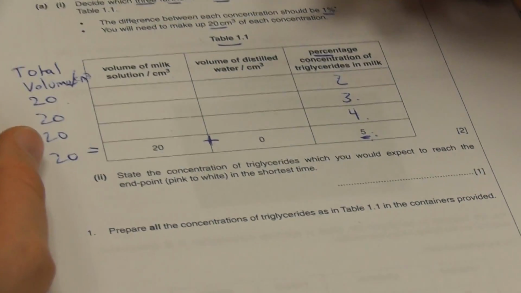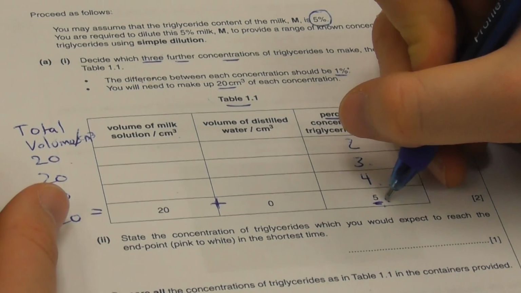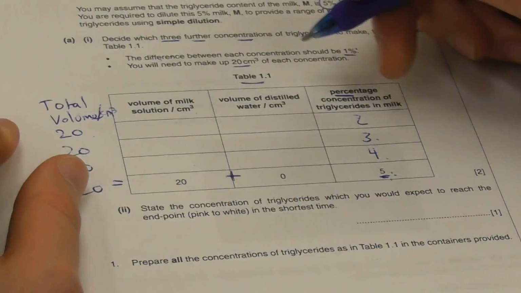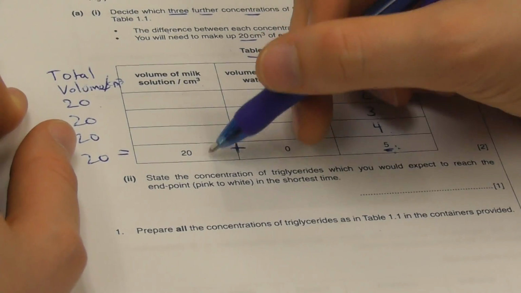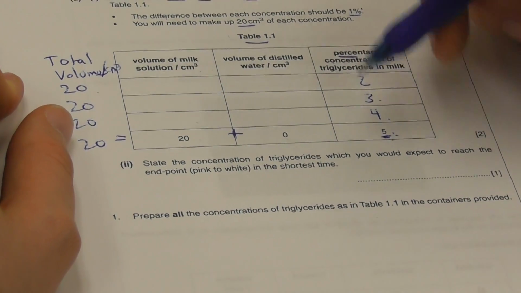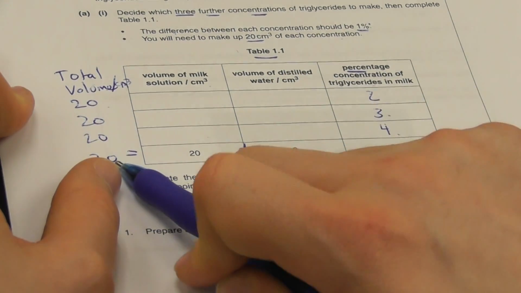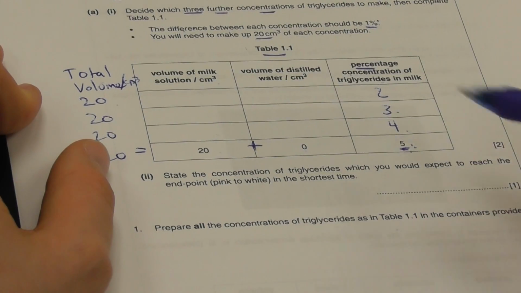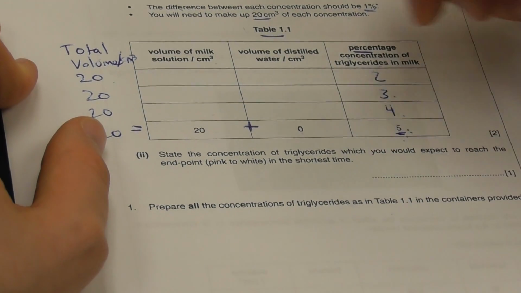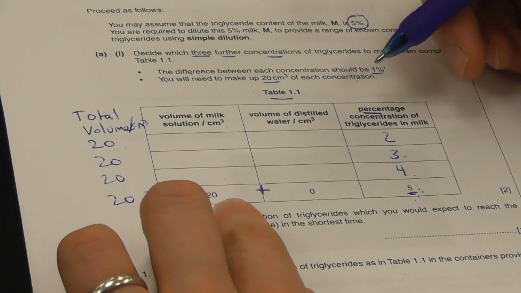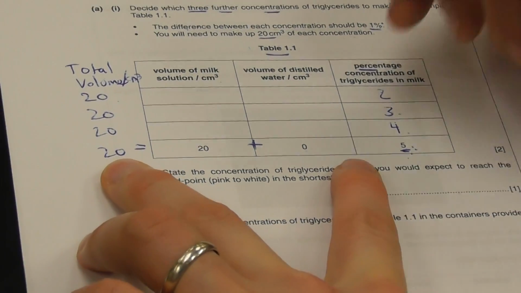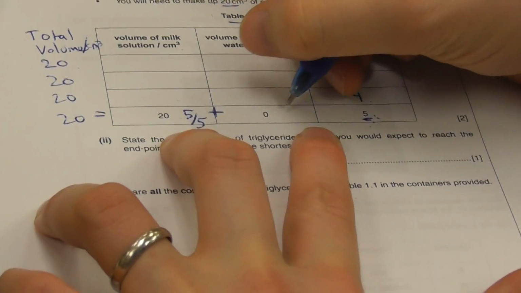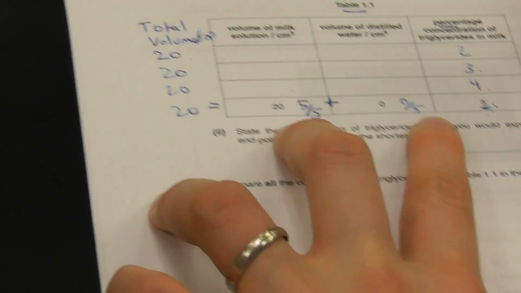Now, effectively what's going on here is we have 5 parts for each of our 20 cubic centimeters. For each of our 20 cubic centimeters of total volume, we have 5 parts. So that means of our total volume of 20, 5 of those 5 parts are milk, and 0 of those 5 parts are water.